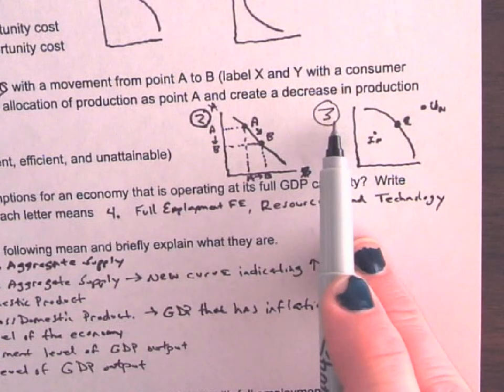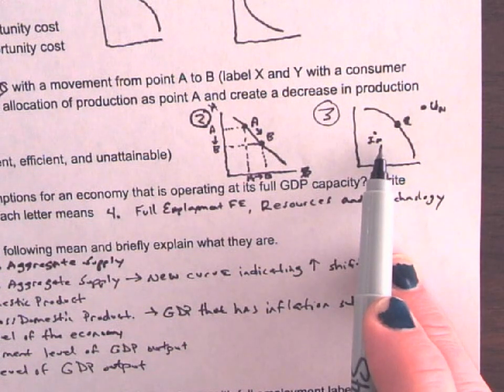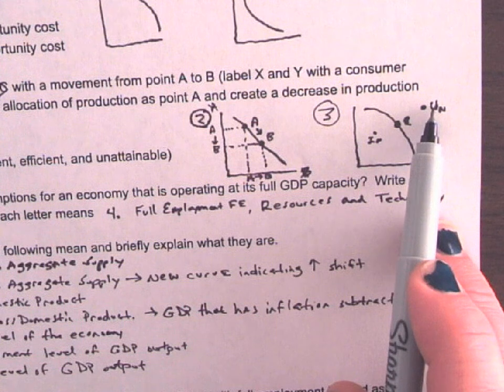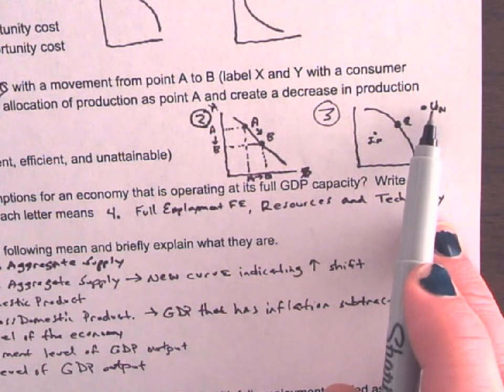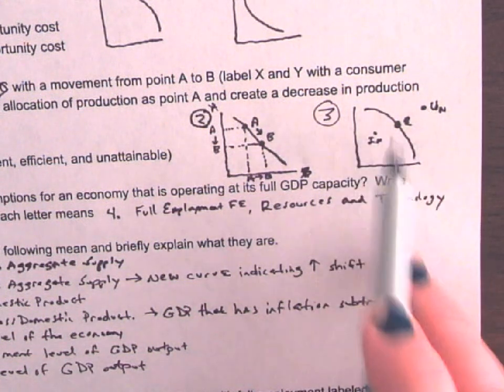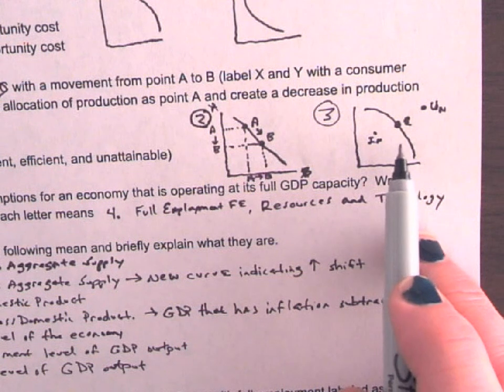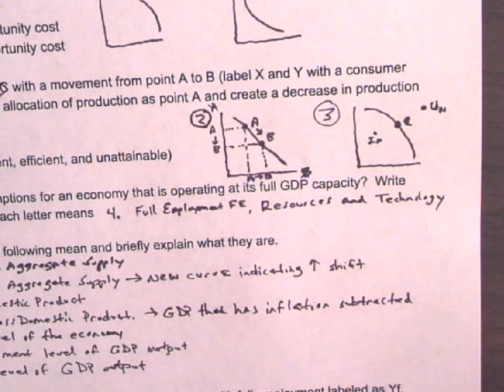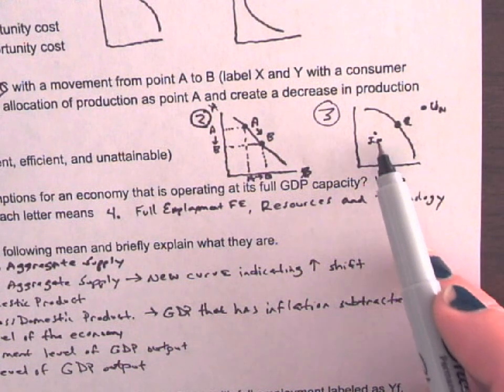And this is number 3 right here. Remember, inside the curve is inefficient, on the curve is efficient, and outside the curve is unattainable. Remember, unobtainium. We can't get to that. We can't make that much GDP. So if any of our full employment resource technologies are not fully employed, as in we're not using our resources, we don't have the best technology, not everyone has a job, we have unemployment, those would all be located in.